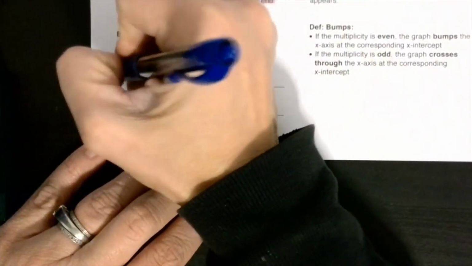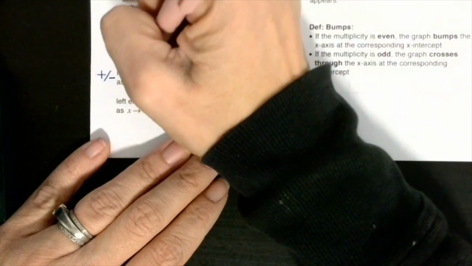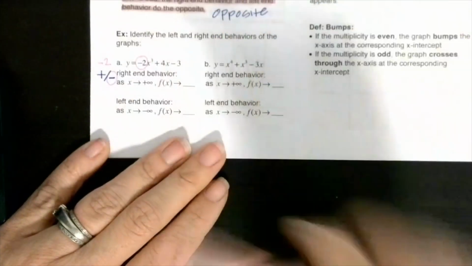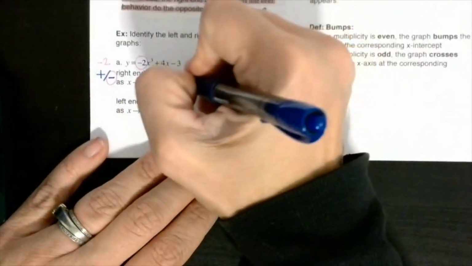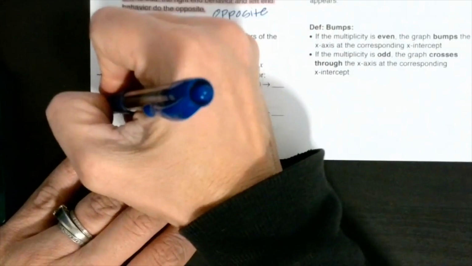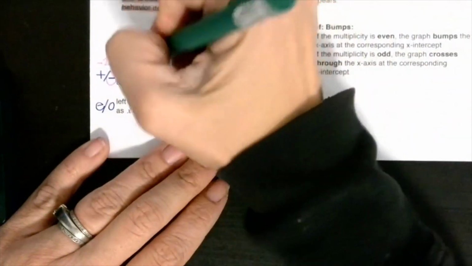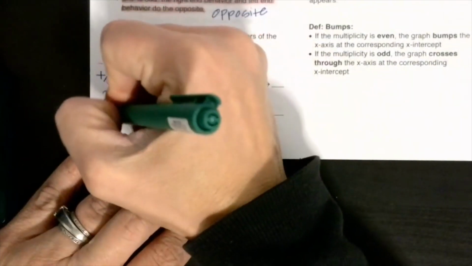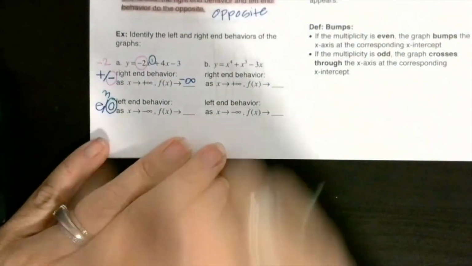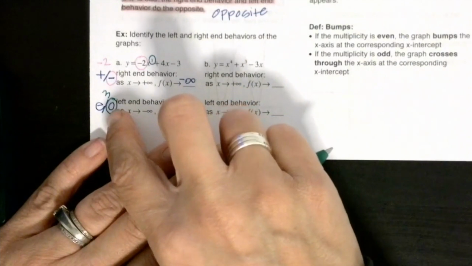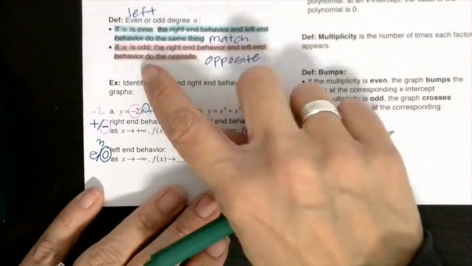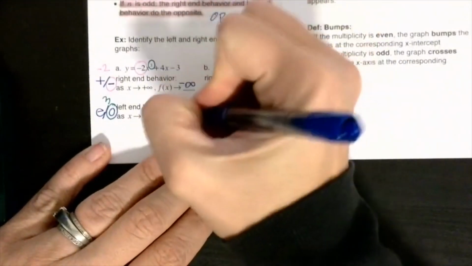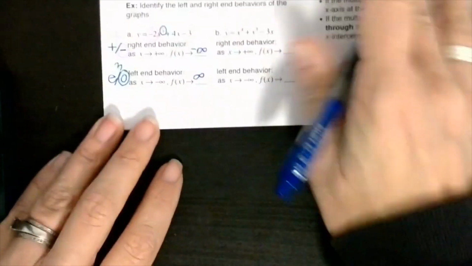Right end behavior is always plus minus. This is the leading coefficient, so that's negative 2, which is negative. So to the right, this is going down. Now for left end behavior, it's even odd. We're looking at that number right there. So 3 is an odd number. And it's nice that it actually is an O, because we know if it's odd, then we do the opposite. So this graph would be doing the opposite and going to positive infinity.